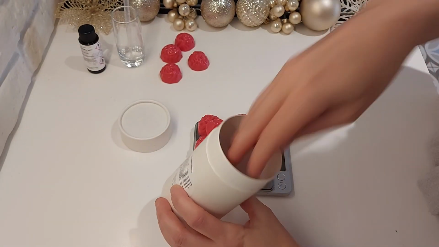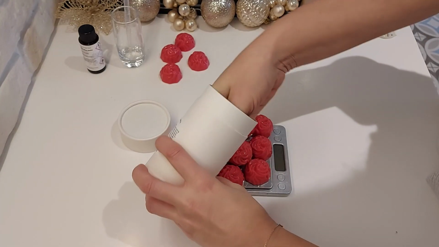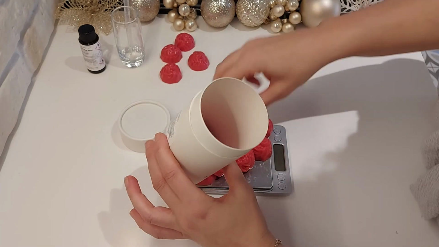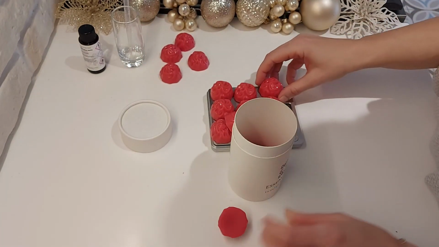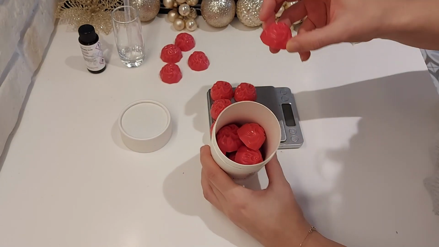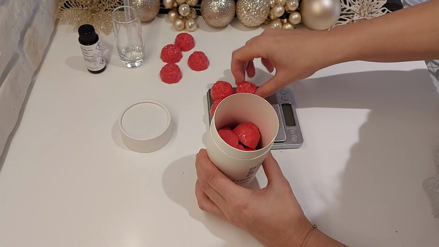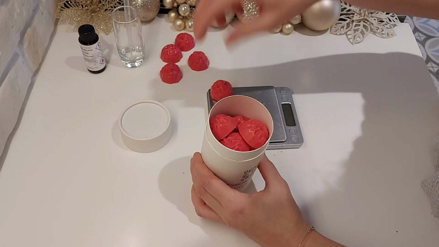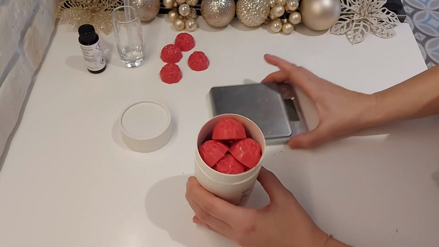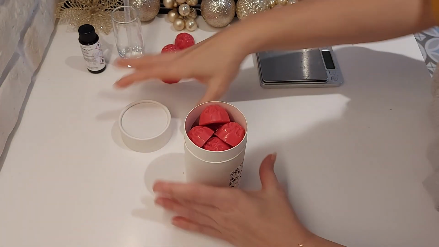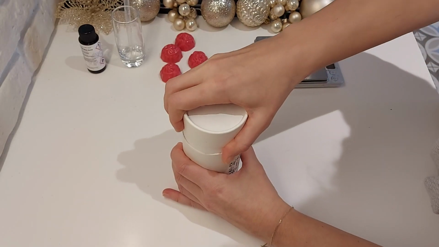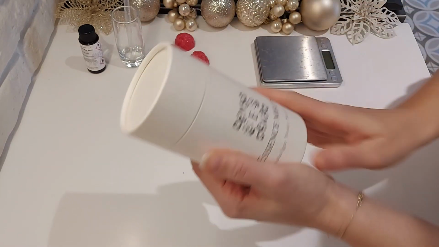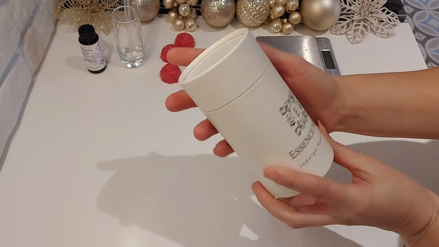And we can just fill it with our wax melts here. Just going to pop them all in there. There we go. Perfect. Fits exactly. All right. And put my lid on here. And there we go. My wild berry wax melts.